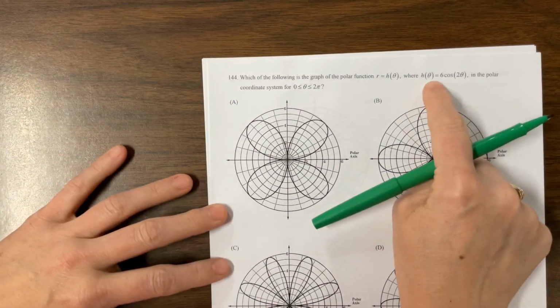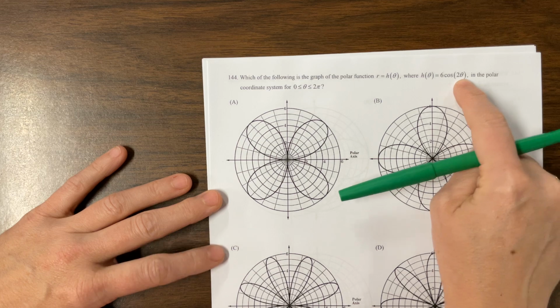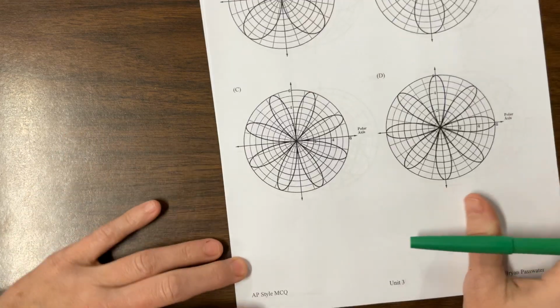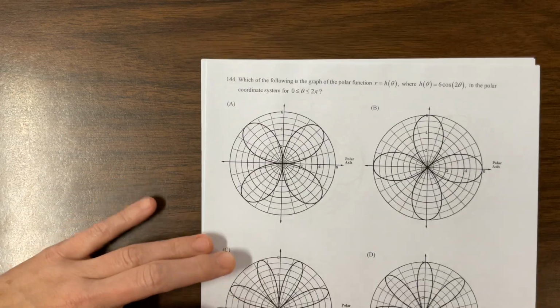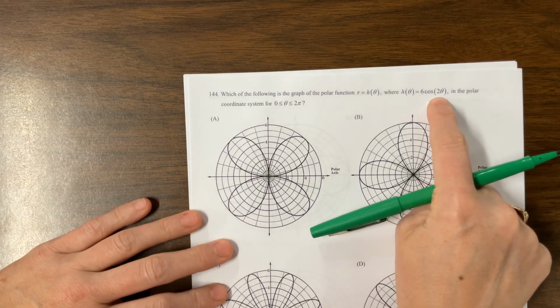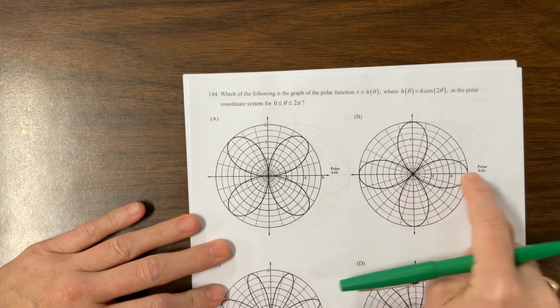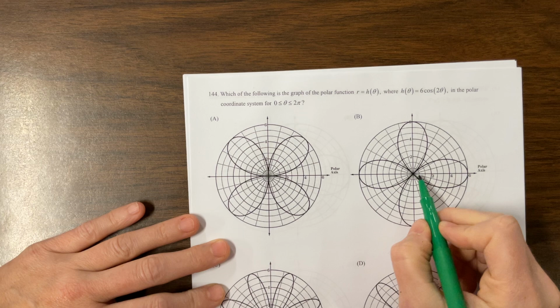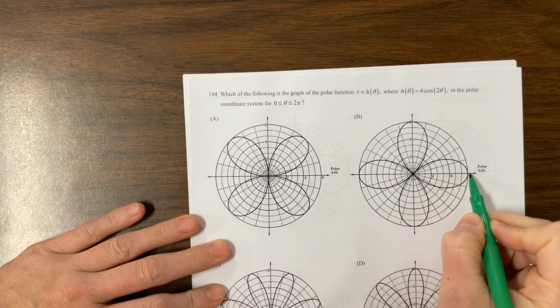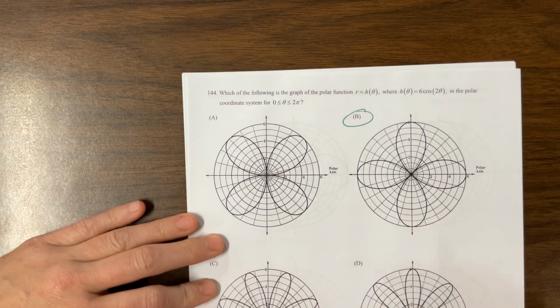Okay, 6 cosine of 2 theta is going to have 4 petals, so we can eliminate these that have more than 4 petals. And cosine means that, just like we said a second ago, we have something at theta equals 0. It should be 6, and it is, and there we go. This one would be the sine version.